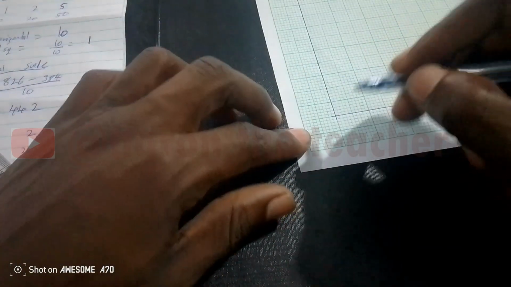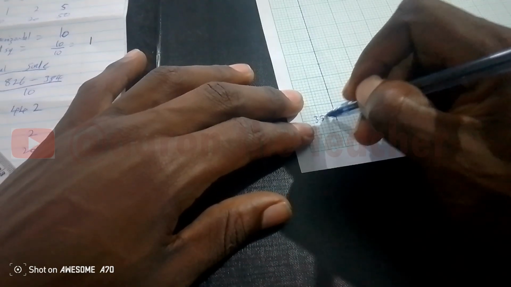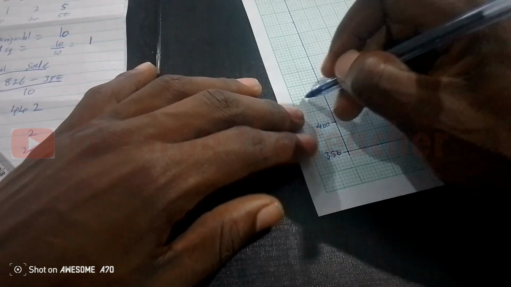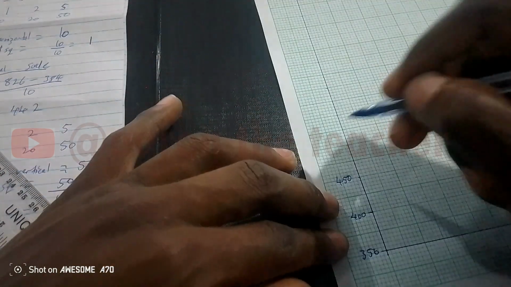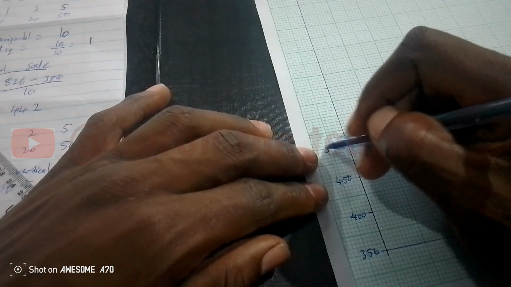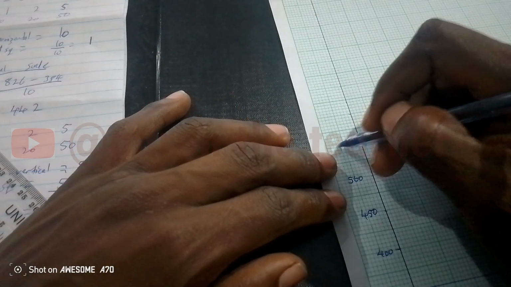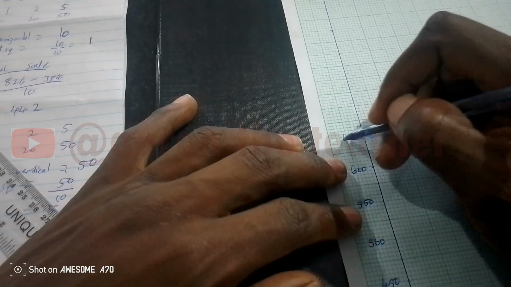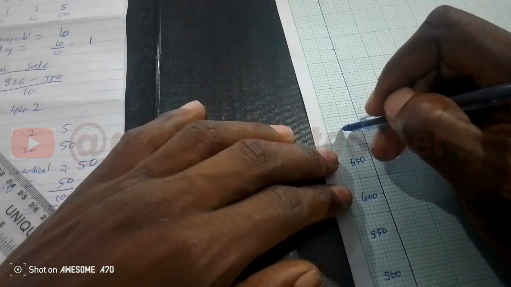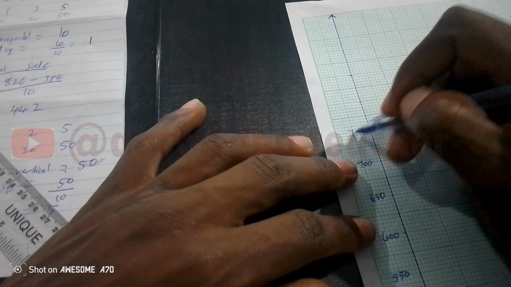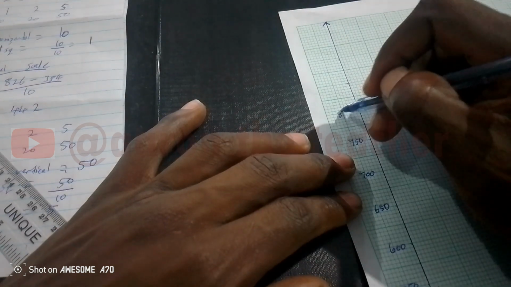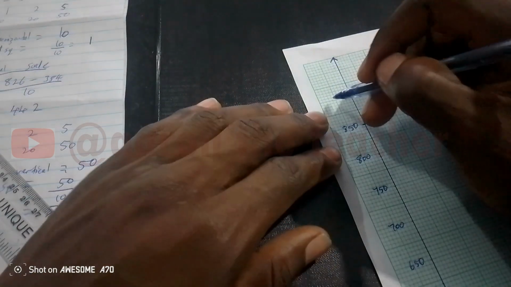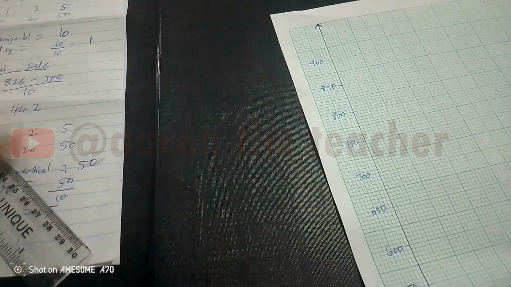As I said, I'm going to begin at 350. When I add on, I'll get 400, 450, then 500, 550, 600, 650, 700, 750, then 800, 850, then lastly 900. You can choose to stop at that.